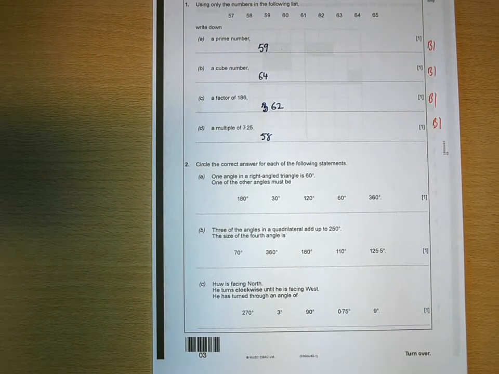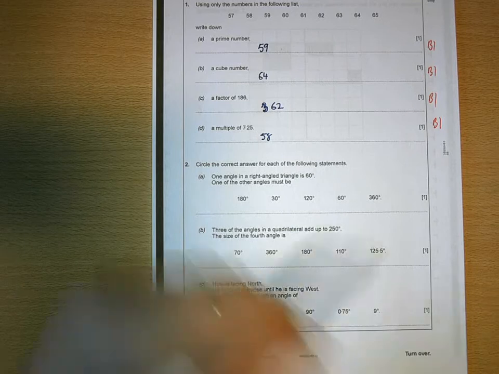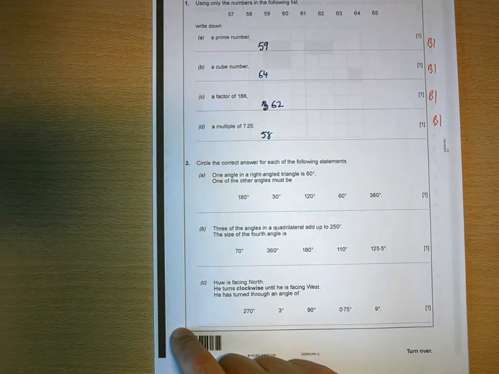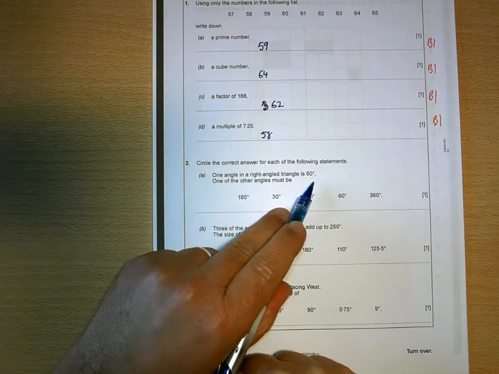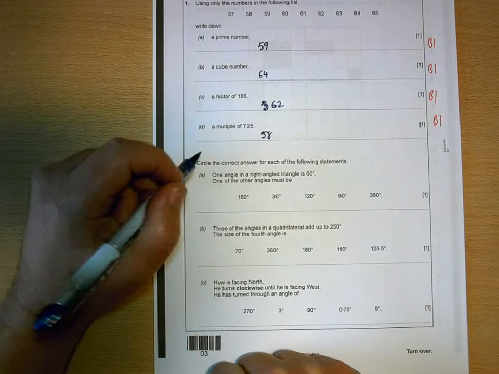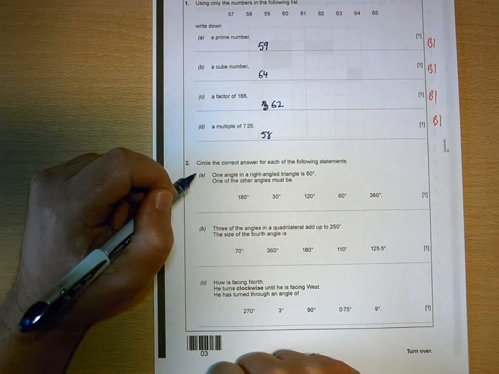Question 2. Circle the correct answer for each of the following statements. One angle in a right angle triangle is 60. One of the other angles must be, well, in fact, they're giving you 2 angles there. They're giving you 90 and 60, which adds up to 150.